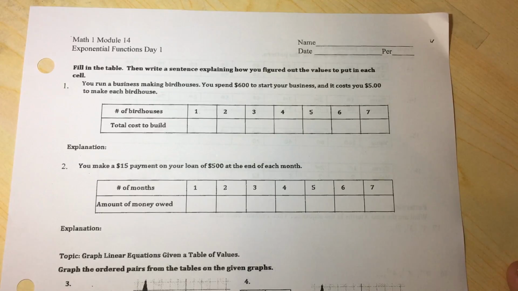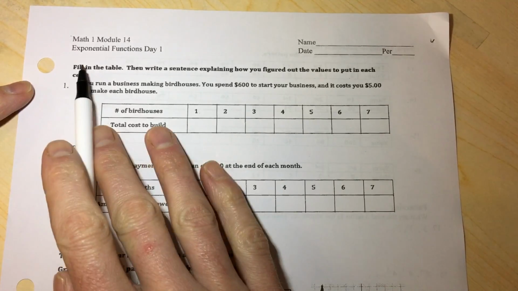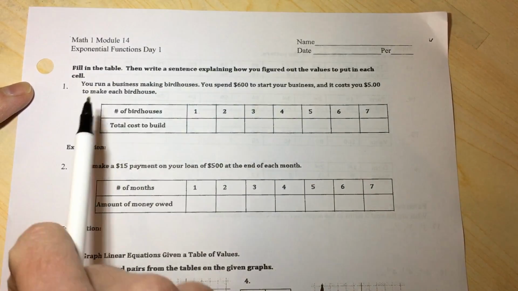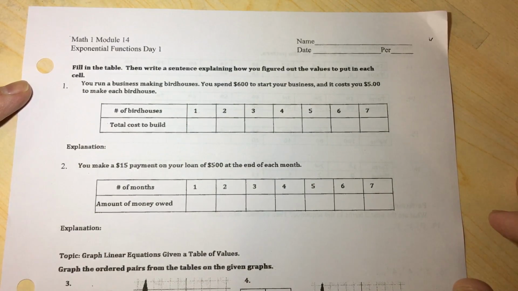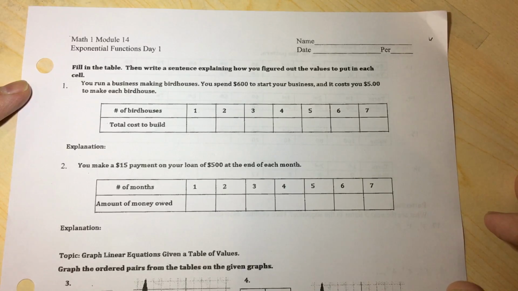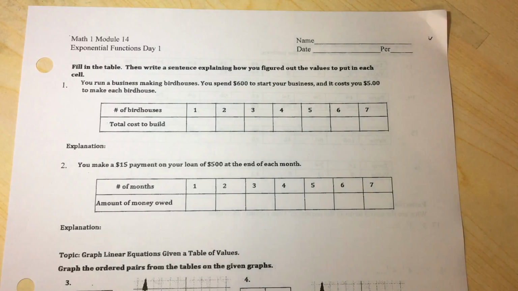So a linear function makes a straight line. It's either adding or subtracting the same thing each time. It says fill in the table. You run a business making birdhouses. You spend $600 to start your business, and it costs you $5 to make each birdhouse. Now we have to fill out our table, and we want the total cost of building birdhouses.